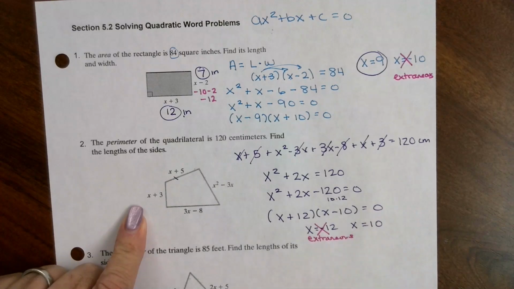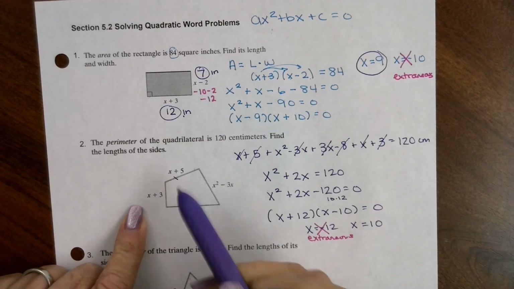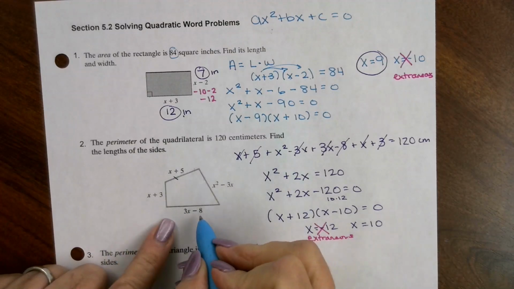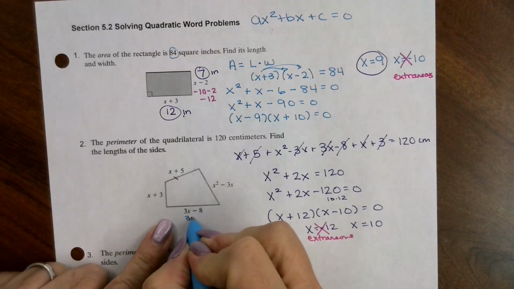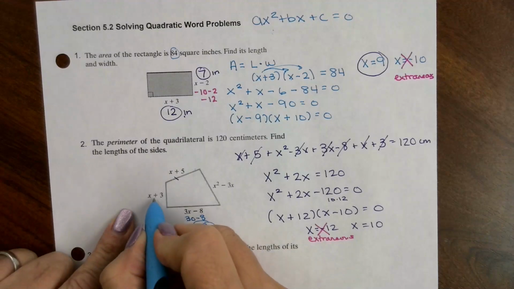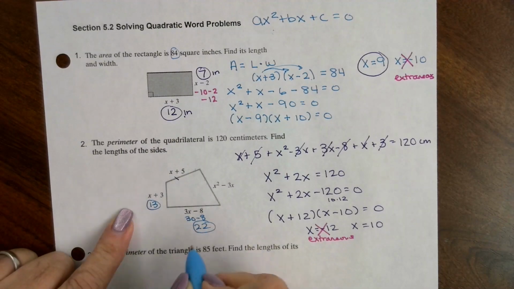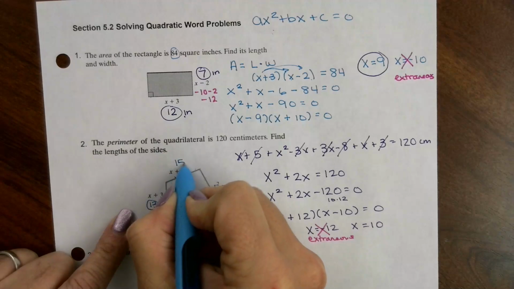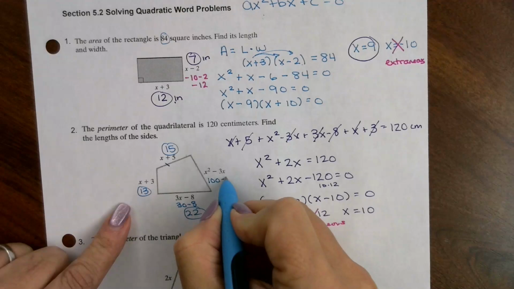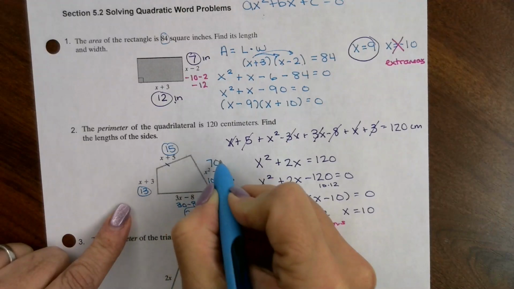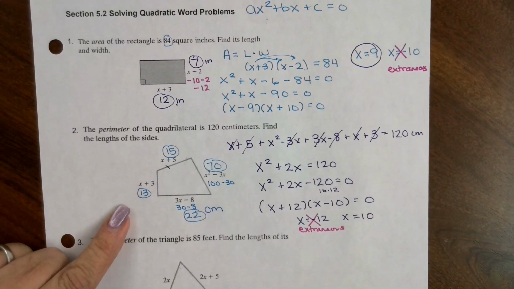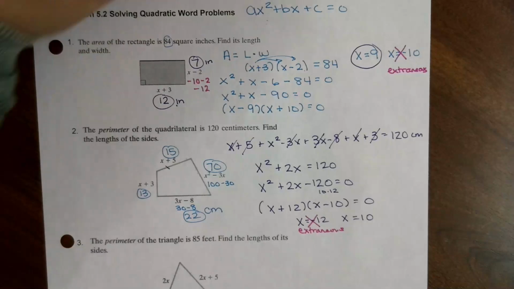All right, so now it's asking you to find the lengths of all of your sides. So I'm going to take this value of 10 and plug it in. So this is 30 minus 8, so 22, and 10 plus 3, which is 13, 10 plus 5, which is 15. This is going to be 100 minus 30, so this length is going to be 70. And these are all in centimeters. I didn't put the units down, but those are all going to be in centimeters.